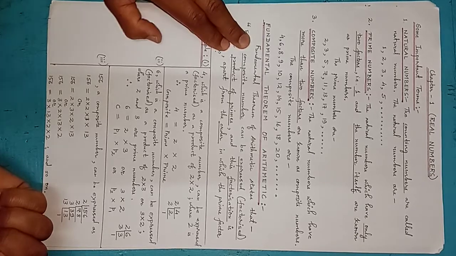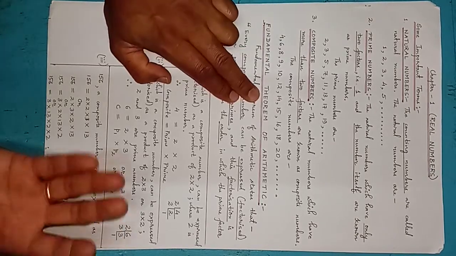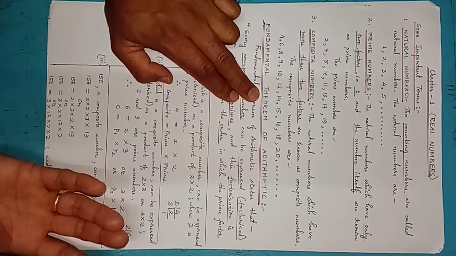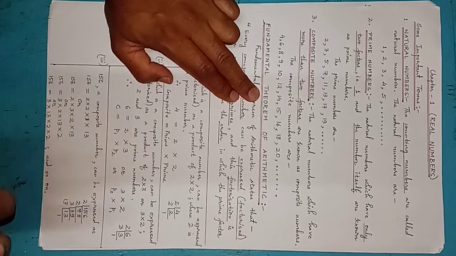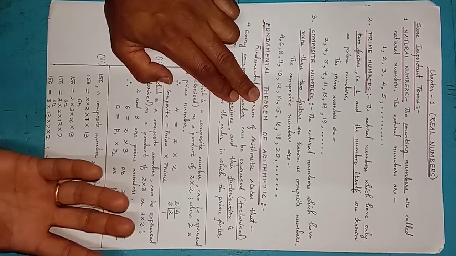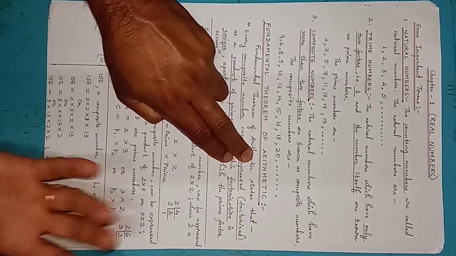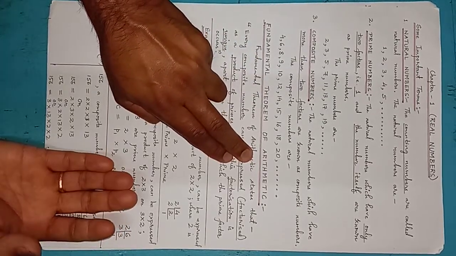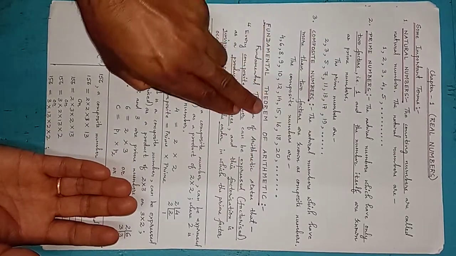First of all, a theorem in maths is nothing but a rule or a law which remains true always, and for which there is a proven statement or a proof. So the fundamental theorem of arithmetic can also be proved. It's a law or a rule of arithmetic about numbers. So let's see what this fundamental theorem of arithmetic says.